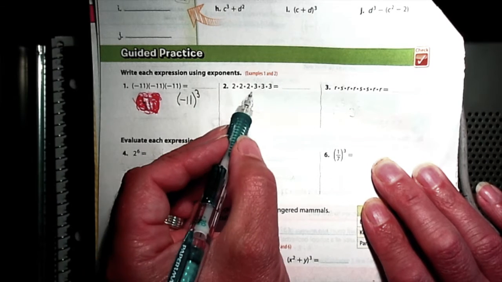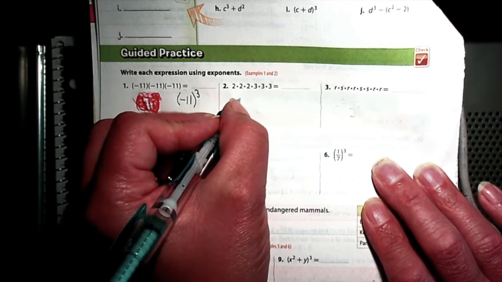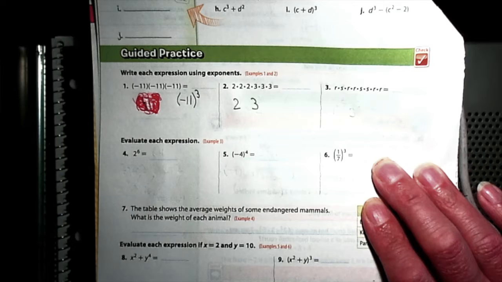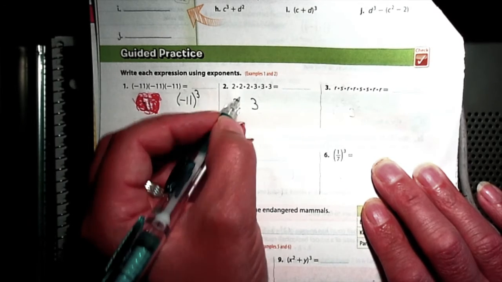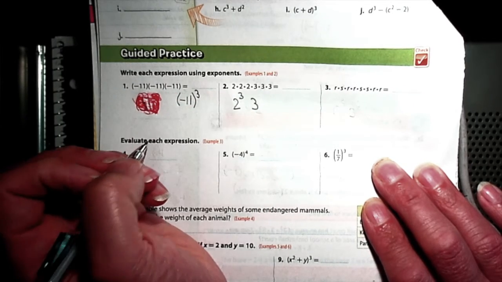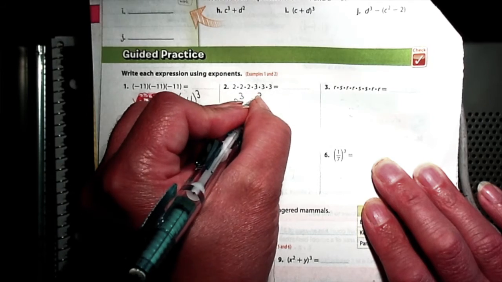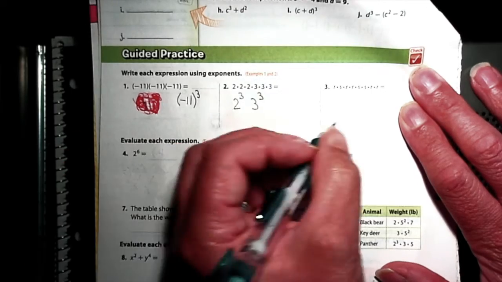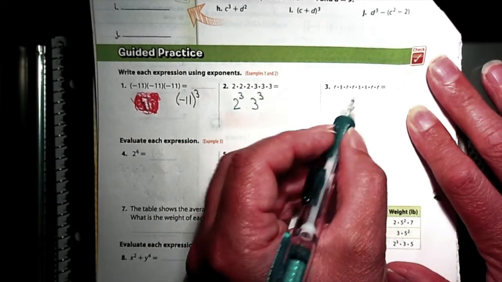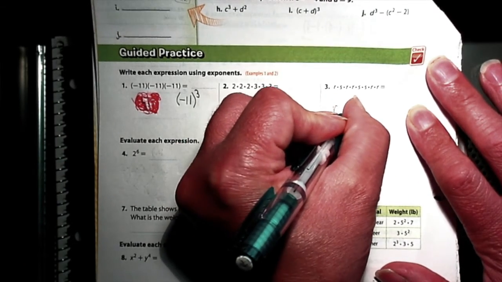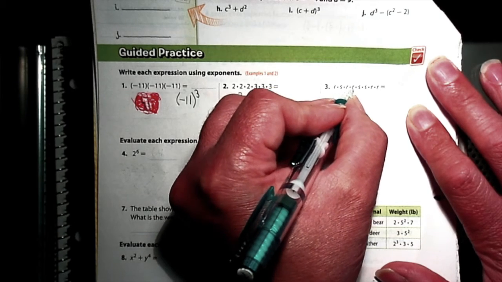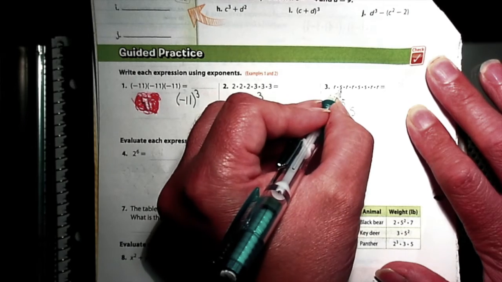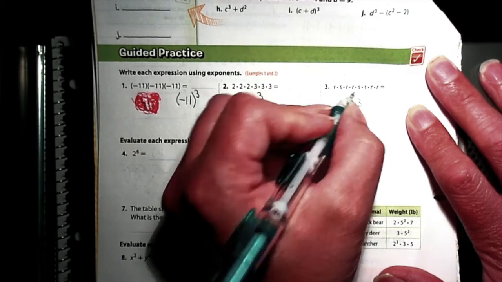Now the next one, I have 2 and 3, so I'm going to put 2 and 3. So I have 2 to the third and 3 to the third. Now here with the R and S, again, I'm just going to count the number of R's. I have 5 of them, so it's R to the fifth. And I look at the S, 1, 2, 3, S to the third.